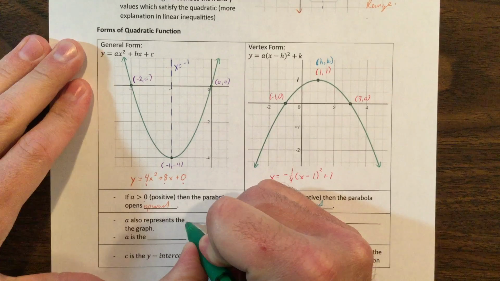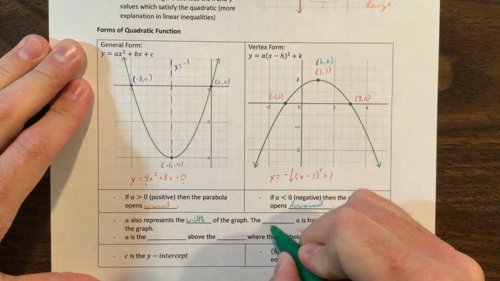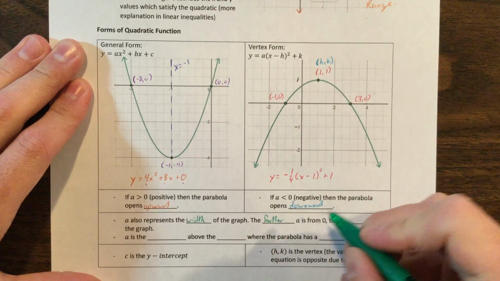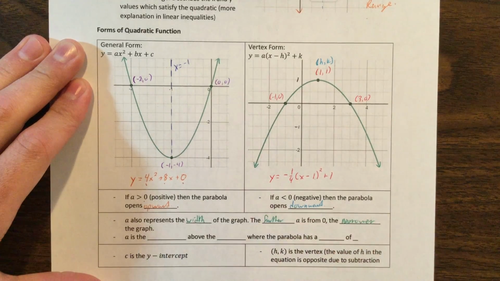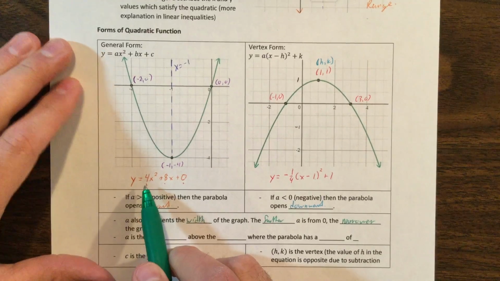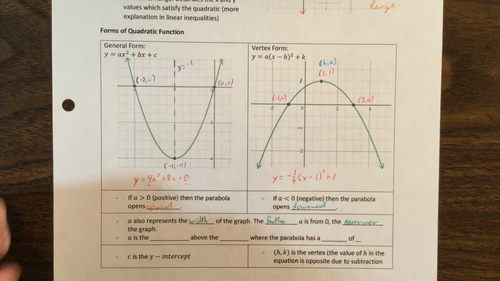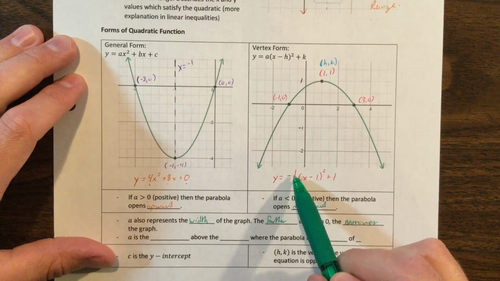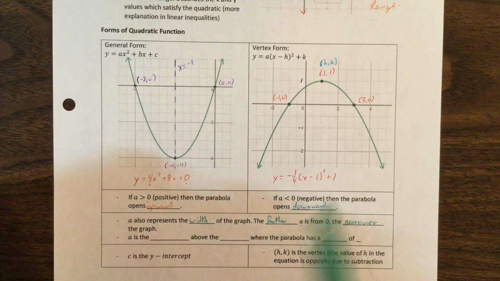A also represents the width of the graph. The farther that a is from 0, the narrower the graph is going to be. So here we have an a of 4, and our graph is actually quite narrow, and we'll take a look at why it's so narrow. And here we have an a of -1/4, and the graph is actually quite wide in comparison. We'll go through how that works in just a little bit.